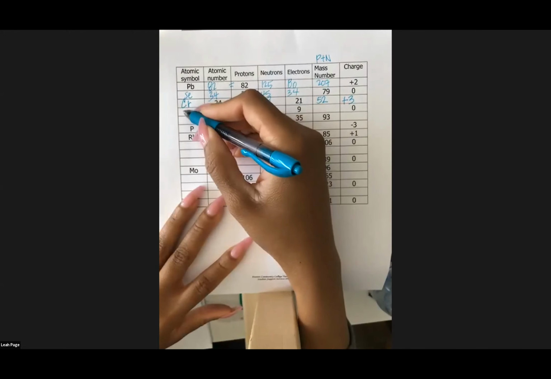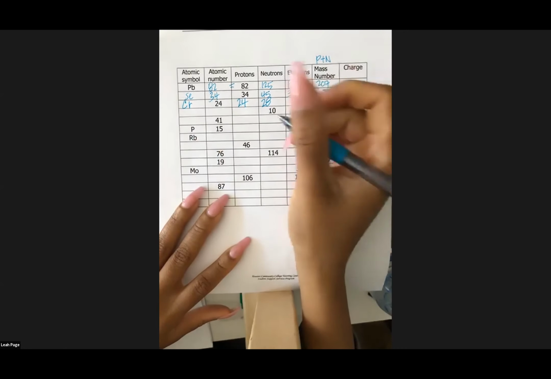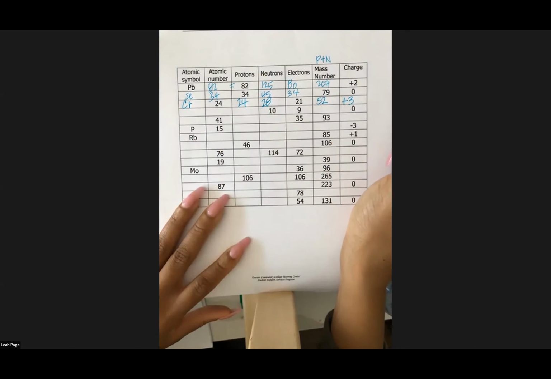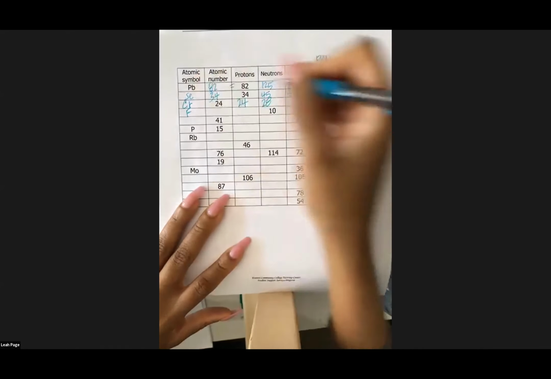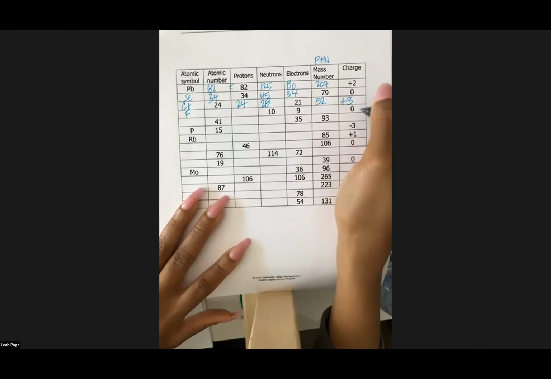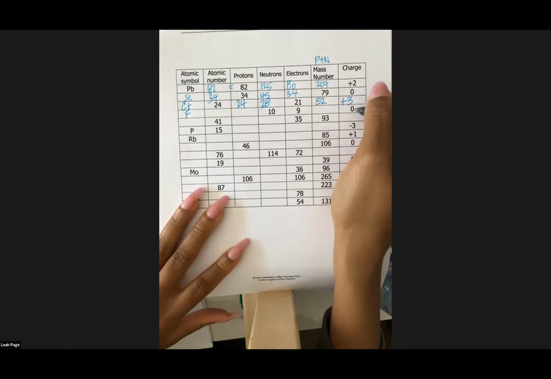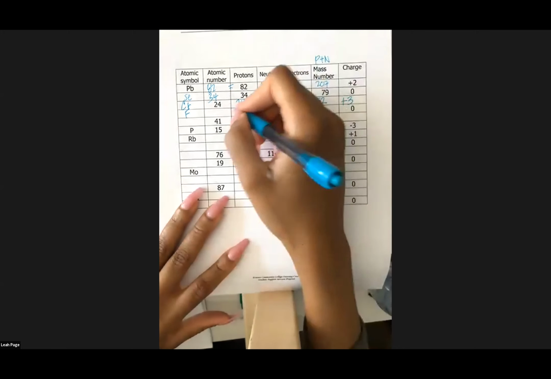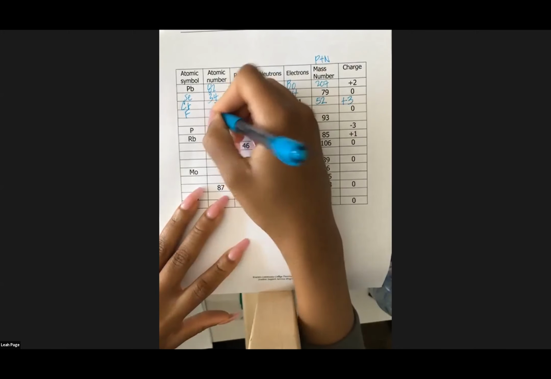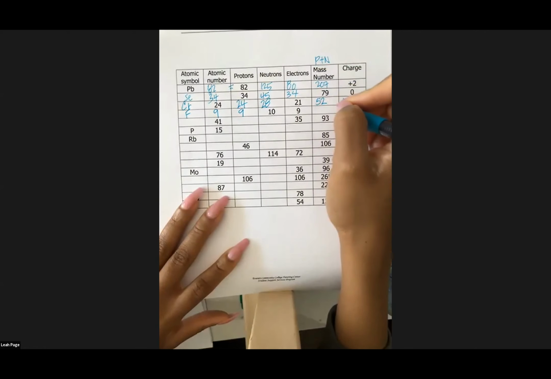All right, what about here? What element is this? It is F, fluorine. Thanks, Eve. We know it's fluorine because they gave us the number of electrons and said the charge was 0. Since the charge is 0, the electrons and the protons equal each other. So I'm going to say 9 for the atomic number, 9 for the protons. And what's the mass number? 19.